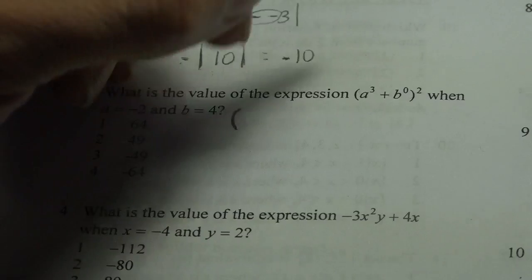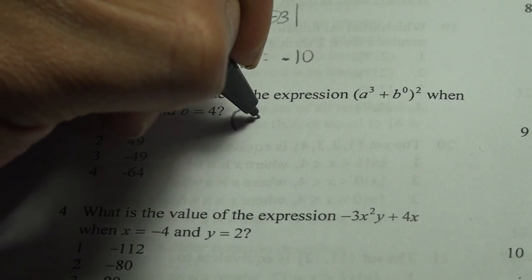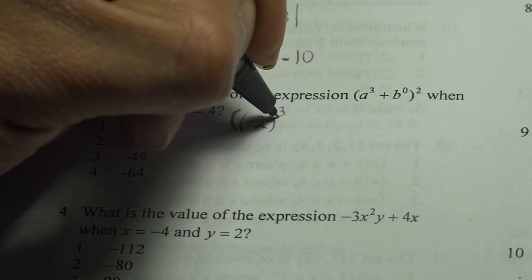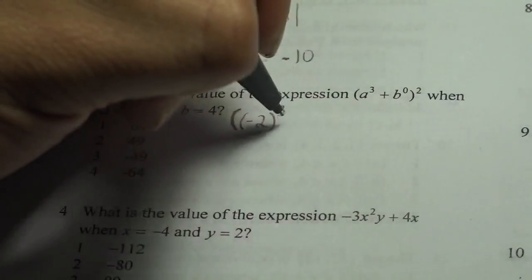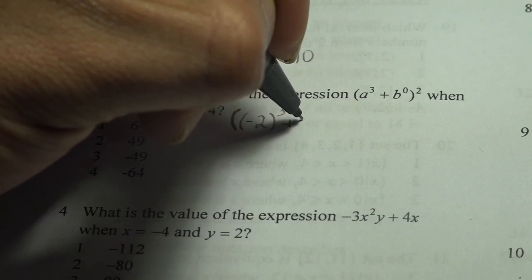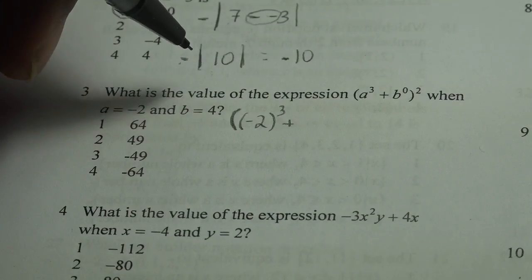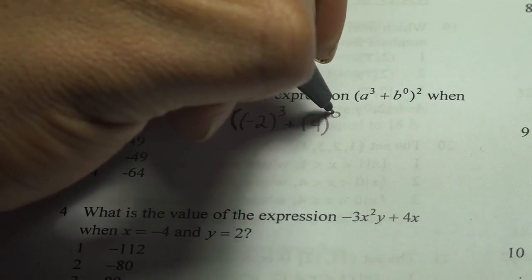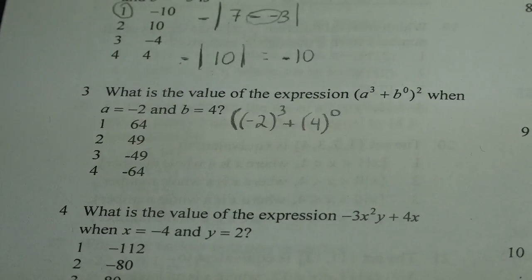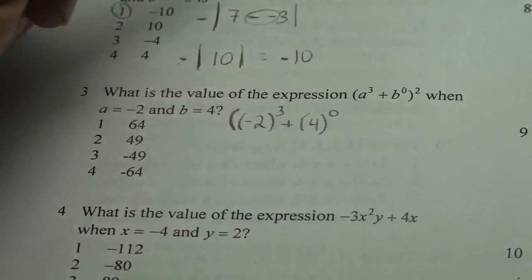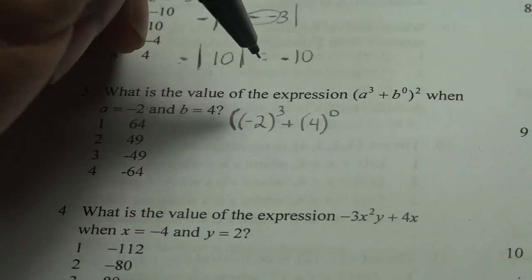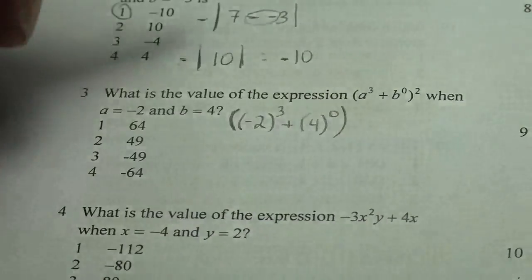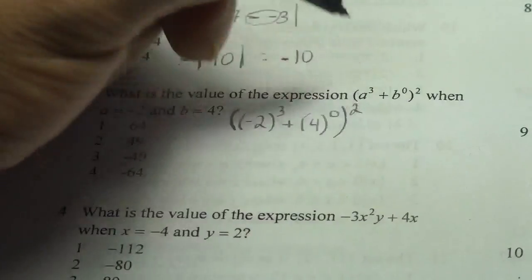A is -2, so that will be -2. And look at what I'm gonna do. I'm gonna put the -2 in parentheses to the third power plus b is 4, so plus 4. You see, I'm putting it in parentheses. Make sure you do that so an error doesn't occur, and I will explain to you why the error might occur. All right, and the whole thing, you see that, gets squared.